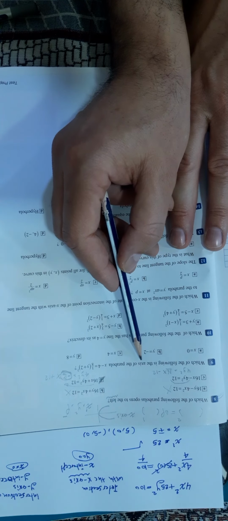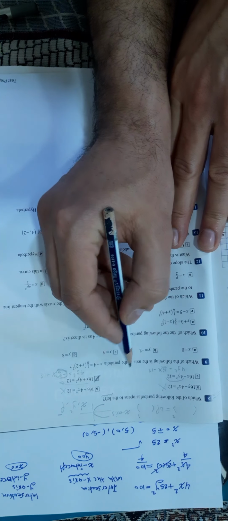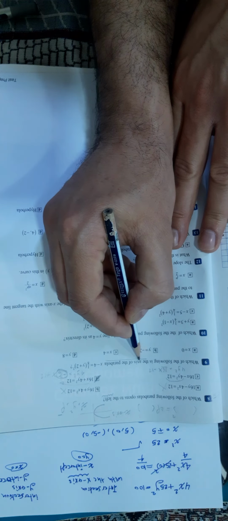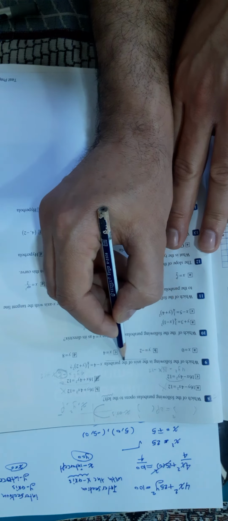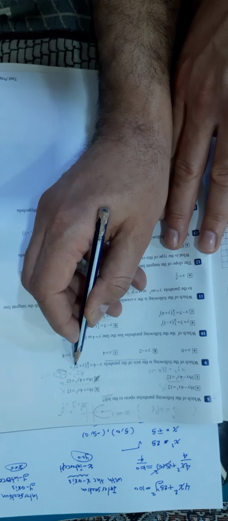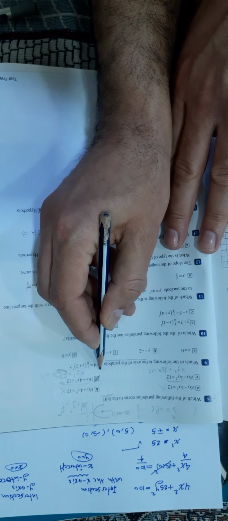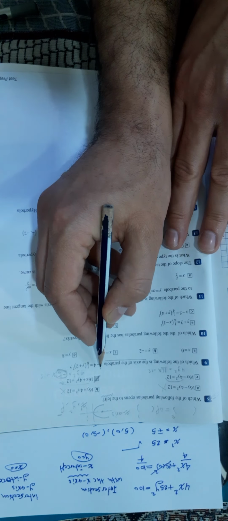Which of the following is the axis of the parabola? The parabola has 4 elements: the first one is vertex, then focus, directrix, and axis. The axis is always the inverse. Because in this equation x is to the power 1, it's the x-axis.